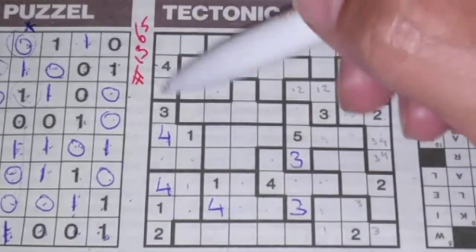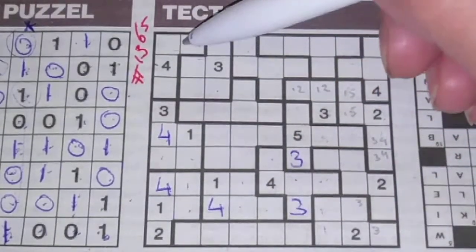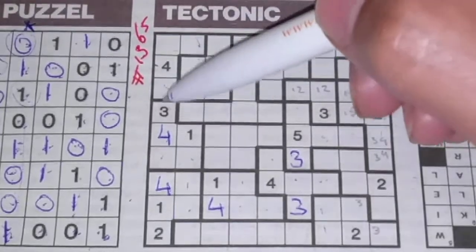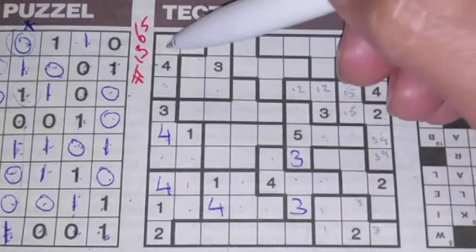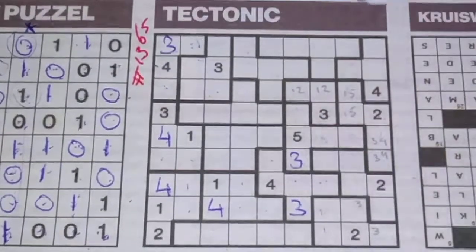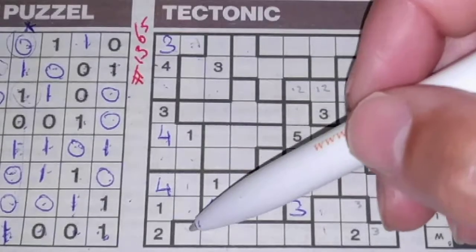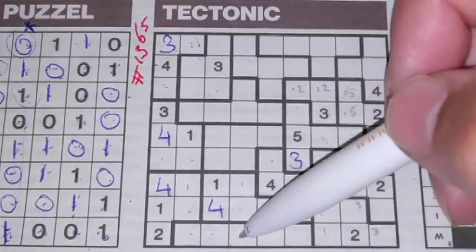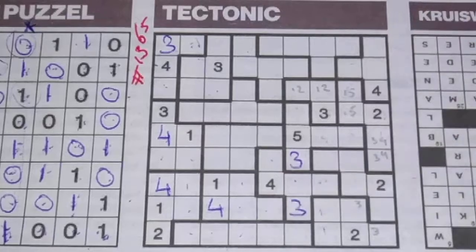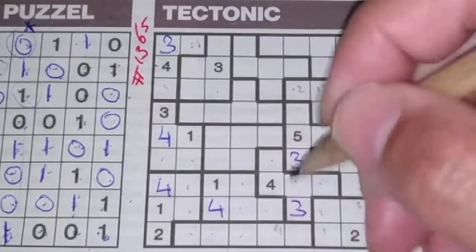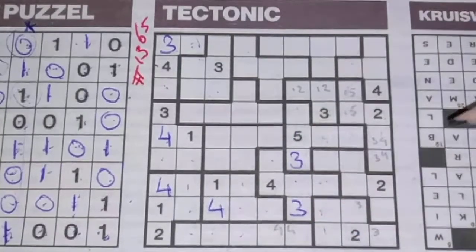We have a quadra box, 1, 2, 3. And the 4 is already filled in. This box cannot be a 3. That box cannot be a 3. So 1 box left for the 3 should be there. Then these 3 boxes cannot be a 4. So the 4 goes in those 2 boxes. Here could be a 4 or there could be a 4.